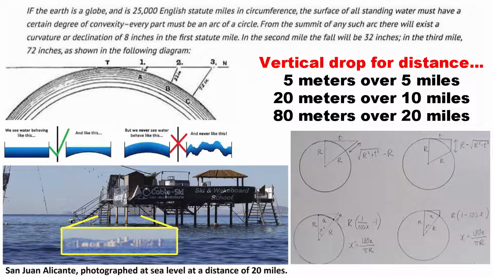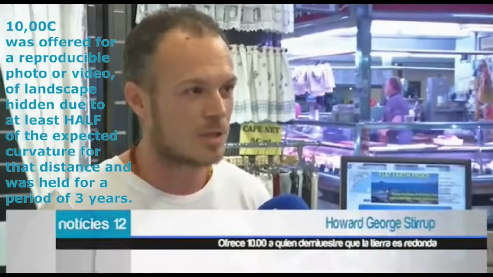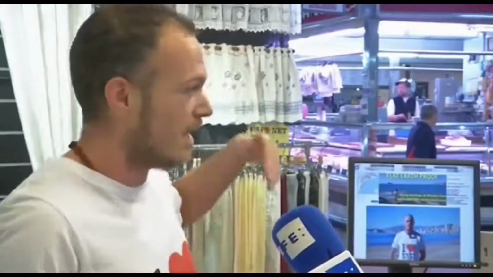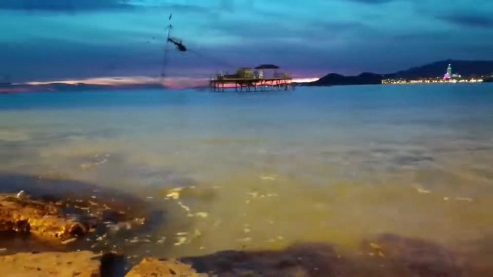There's different calculations, but up to about 1,000 miles, nearly 2,000 kilometers, 8 inches per mile squared is pretty good. And whichever calculation you use, they all should give a similar result: we shouldn't see these street lights 20 miles away at water level from Benidorm, but we can.